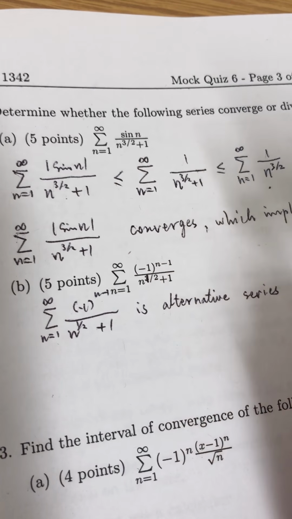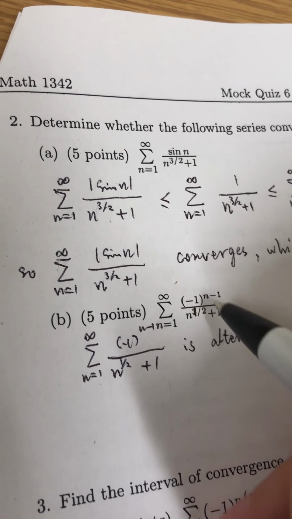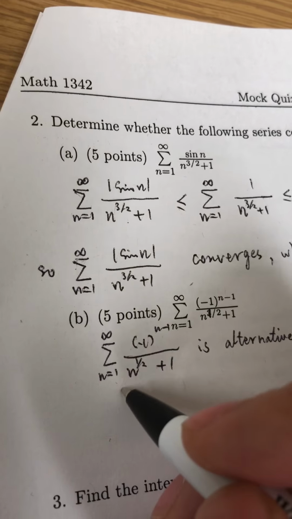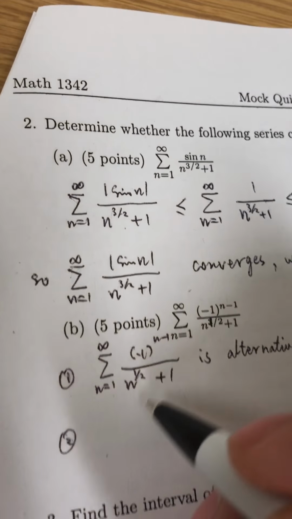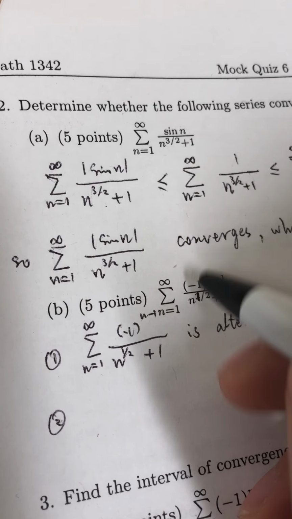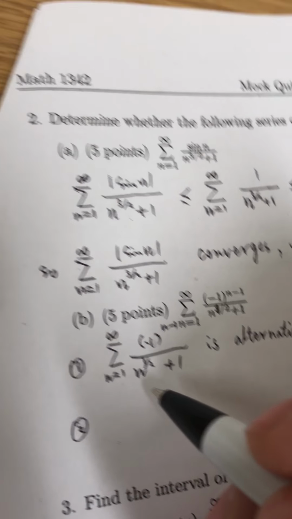Secondly, you have to show that the absolute value of the general term is decreasing.